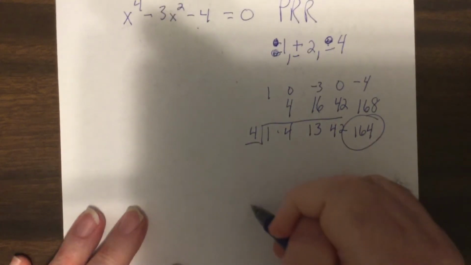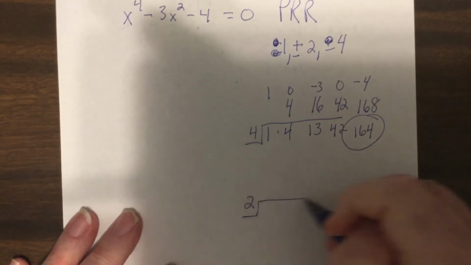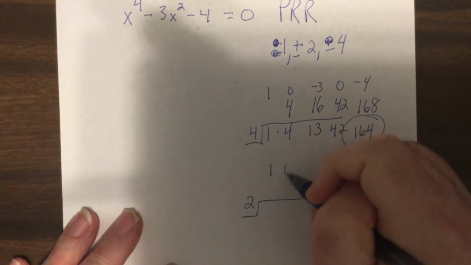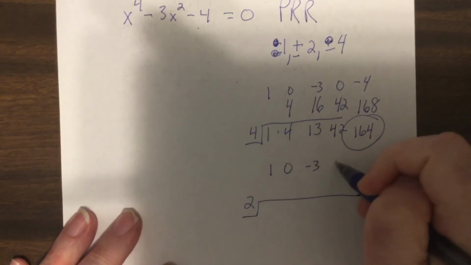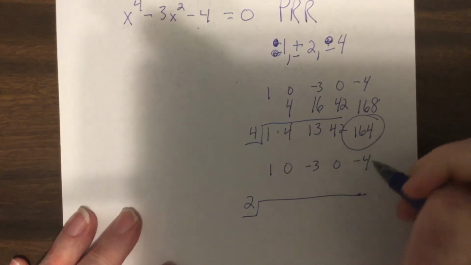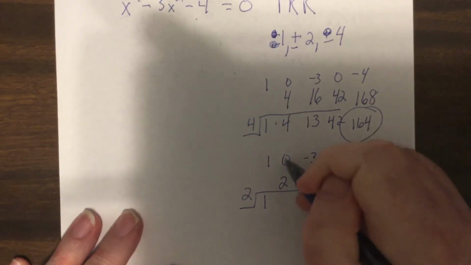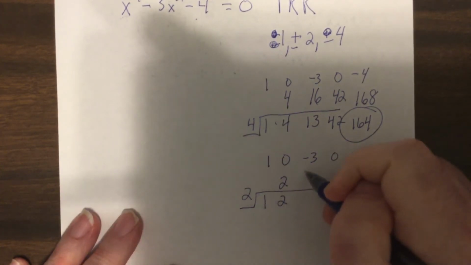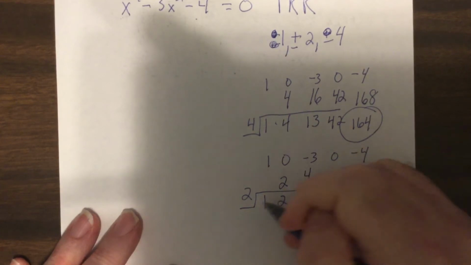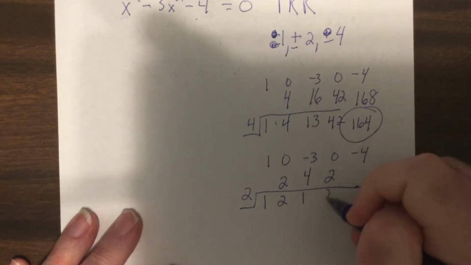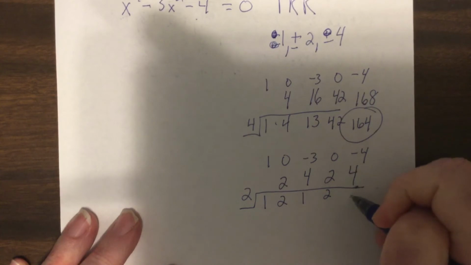So let's try 2. 1, 0, negative 3, 0, negative 4. So bring down 1, that's 2, that's 2, that's 4, that's 1, that's 2, 2. Hey, it worked.